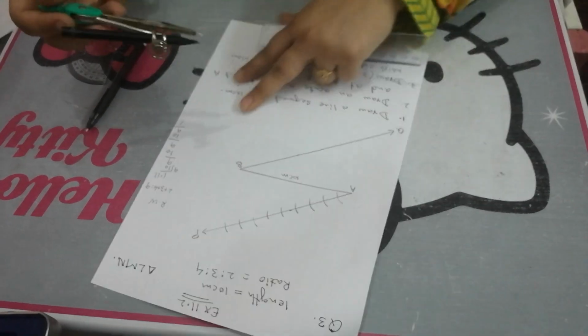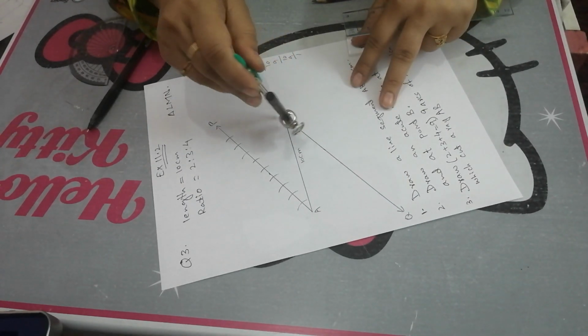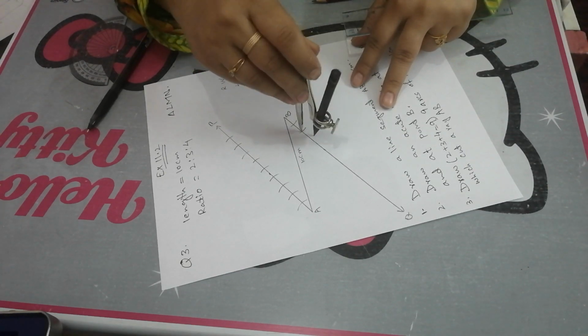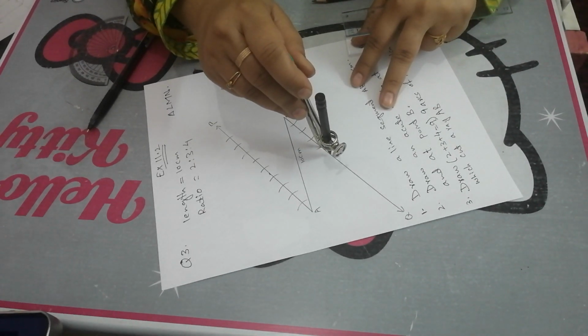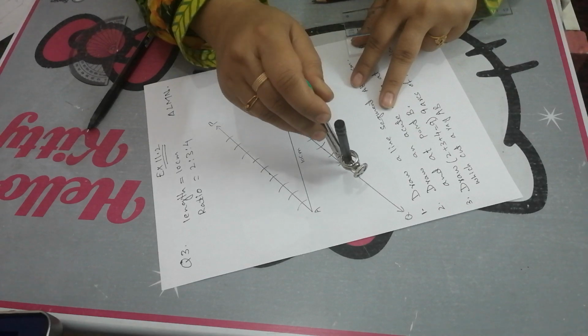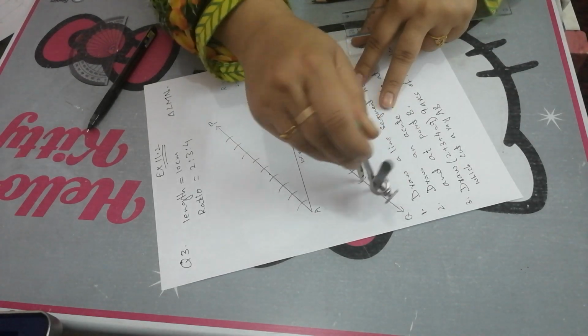In the same way on the other side: 1, 2, 3, 4, 5, 6, 7, 8 and 9.